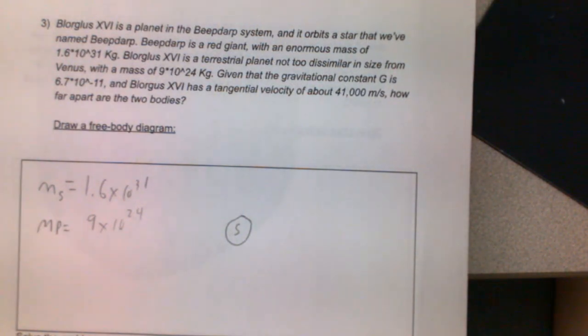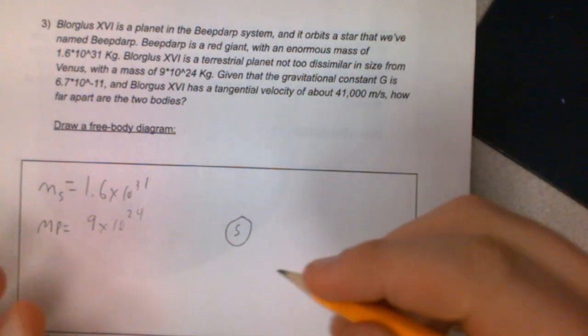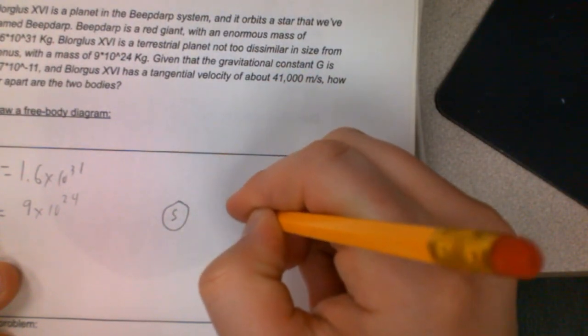Obviously, since this is a planet, high number, it's still about 10 million times smaller than Beep Darp, which is actually pretty accurate for a planet orbiting a star. That's why the sun is the center of the solar system, because it's much heavier. So there's our star. Here is our planet, P.